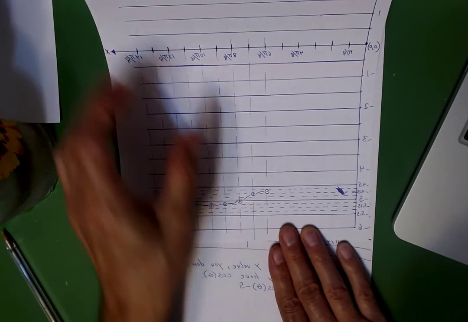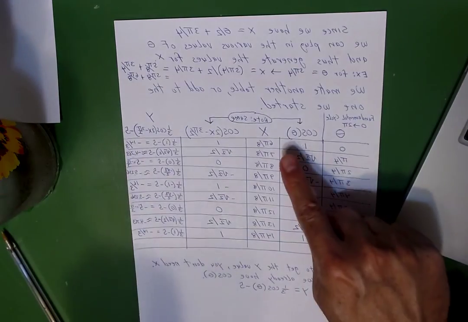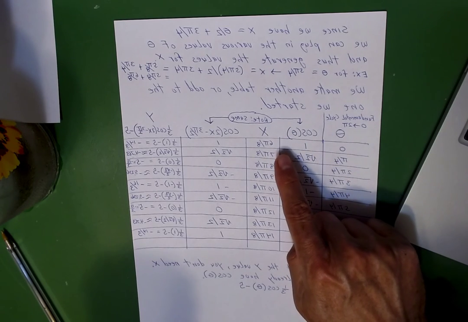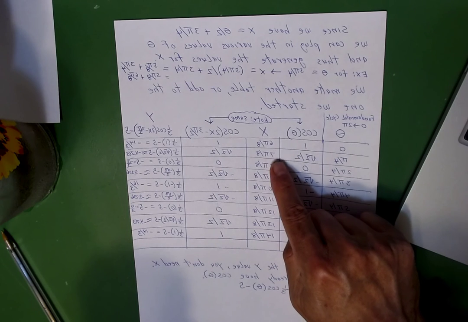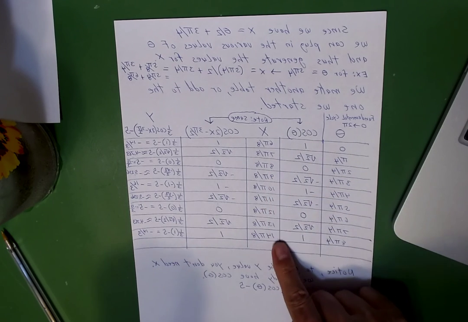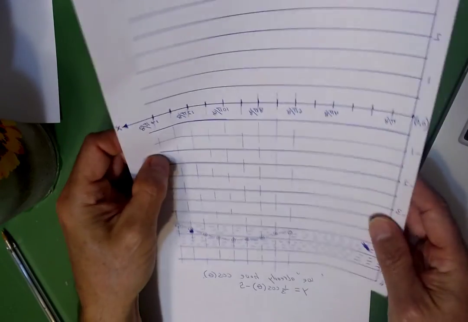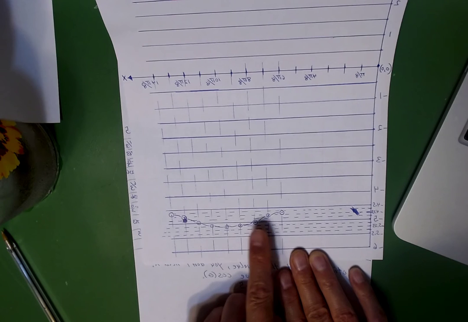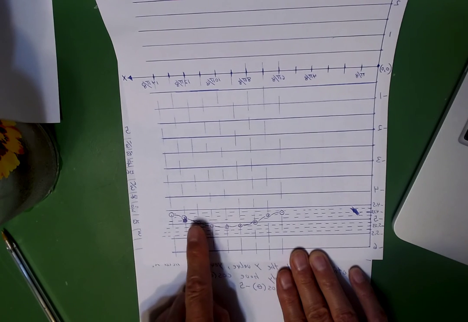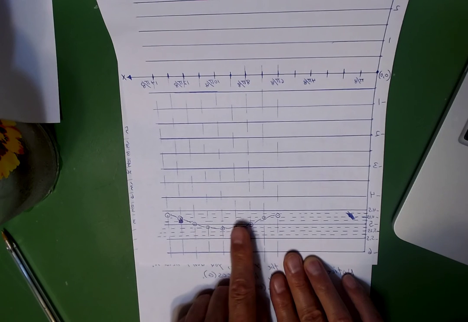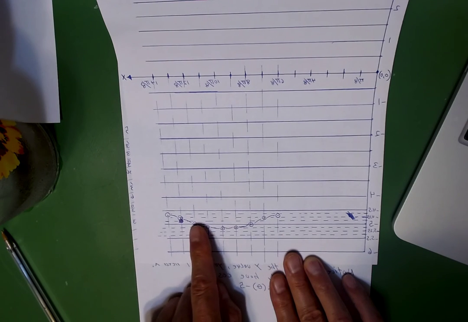Then if you look here, we just went in increments. The x just goes in increments of pi over 8. It increases by 1 pi over 8 each time. So that makes equidistant points on this x-axis. They're all pi over 8 units apart.